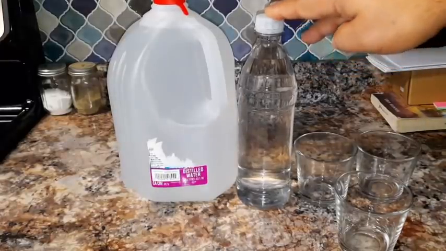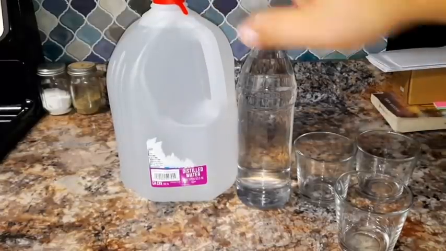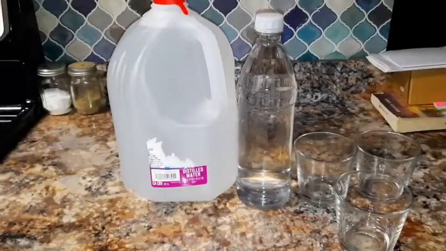Bottled water from the store usually ranges between 50 and 60 ppms. Distilled water should be 0. There should be no ppms in there at all. And reverse osmosis water should range anywhere between 5 ppms, I would say, to 20 ppms, depending on how old your filters are.